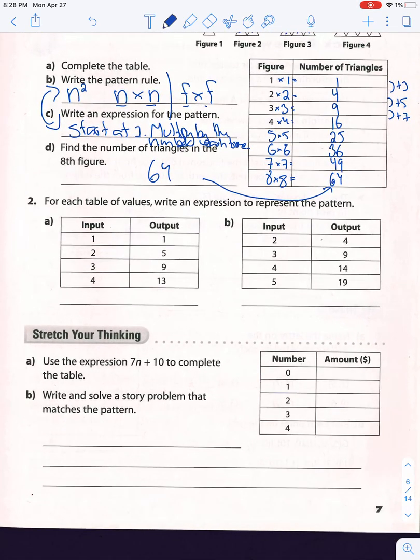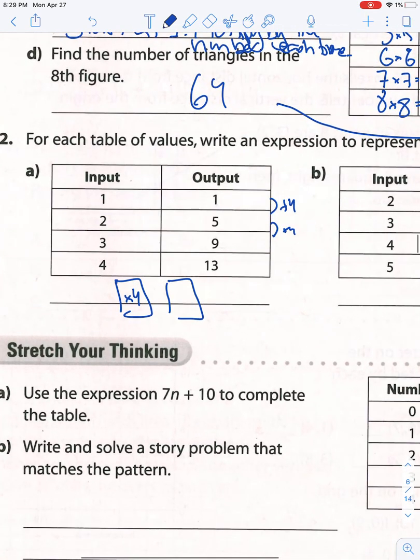For each table of values, write an expression that represents the pattern. Okay, so here we're going to see we're increasing by 4. So I think it's going to be something times 4. Okay, so 1 times 4 is 4, maybe minus 3 is 1. 2 times 4 is 8, minus 3 is 5.